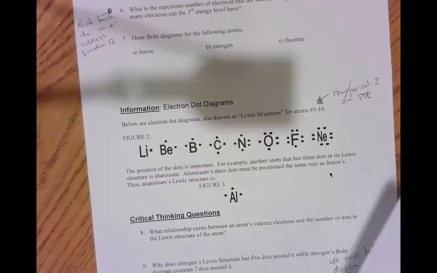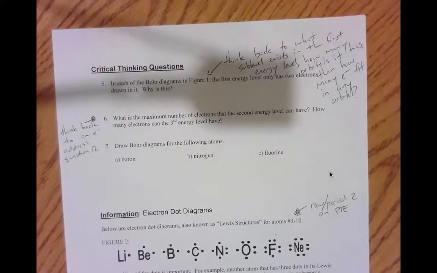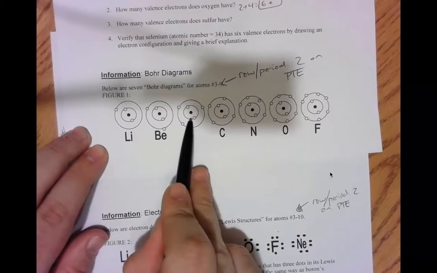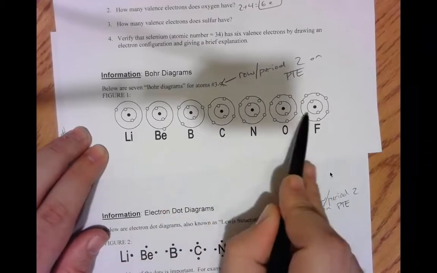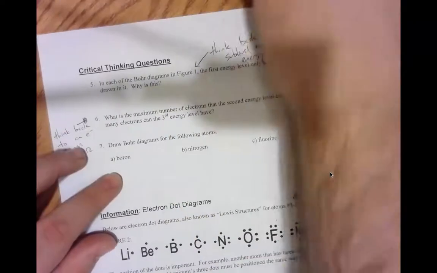Oh, wrong page. Question 5. In each of the Bohr diagrams in figure 1, the first energy level has only 2 electrons. That's what we can see right here. The first energy level is the one closest to the nucleus. All of them have 2 electrons, not valence electrons, valence surrounding outer.